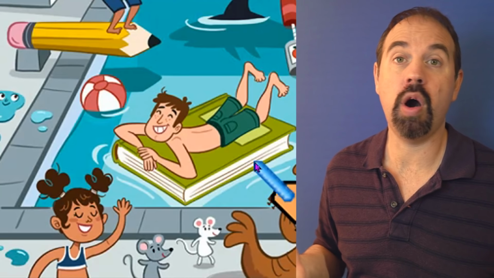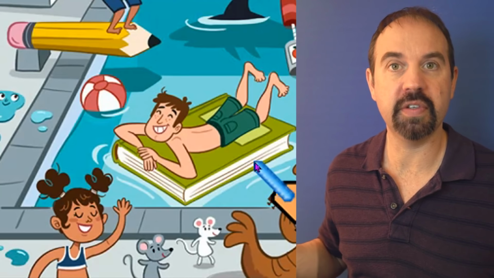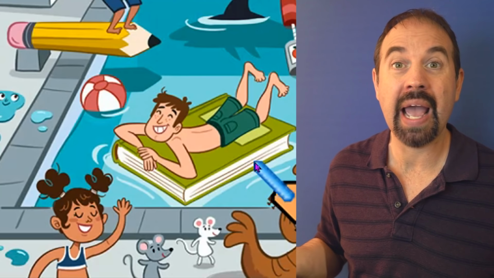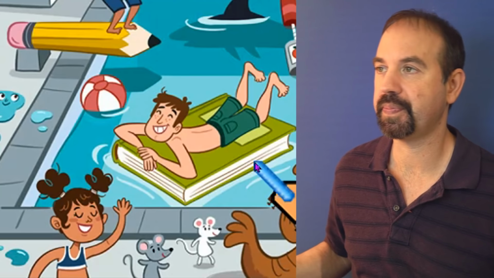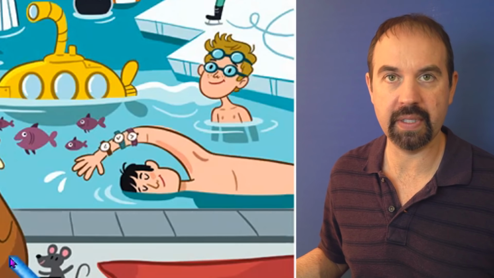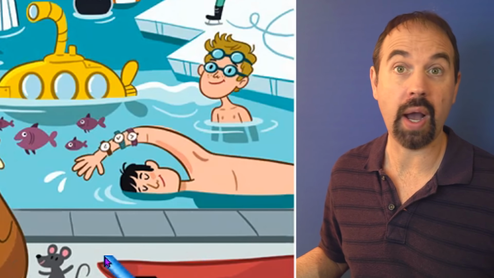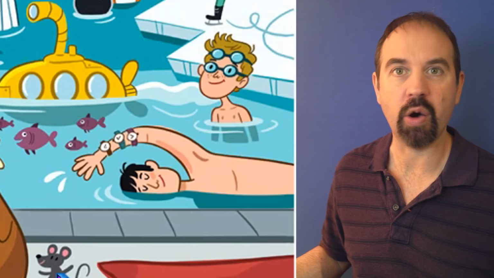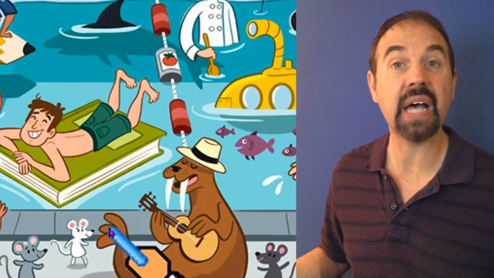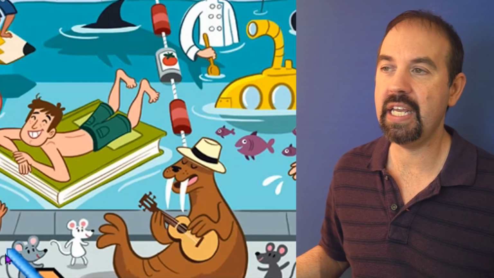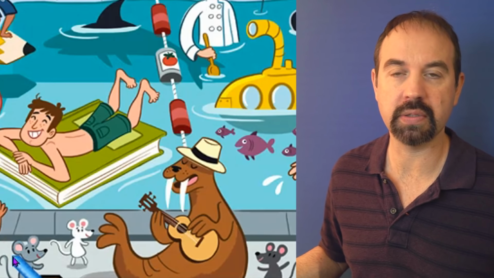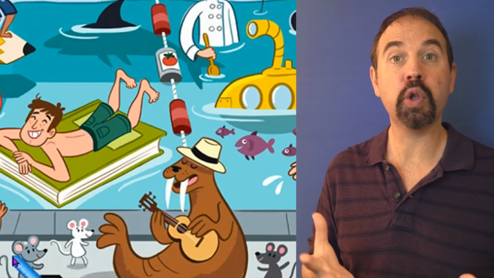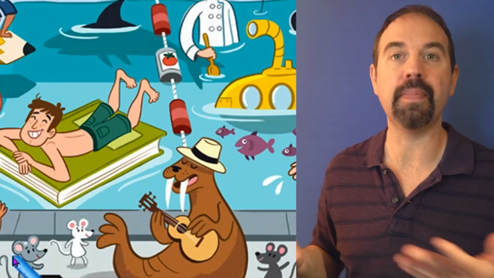Typically, we float on a different type of device. For example, an air mattress or an inner tube. Here at the bottom of the image, I can see on the right a red towel. Here is a mouse. Here is another mouse. And here is a third mouse. So there are 3 mice. The plural of mouse is mice.